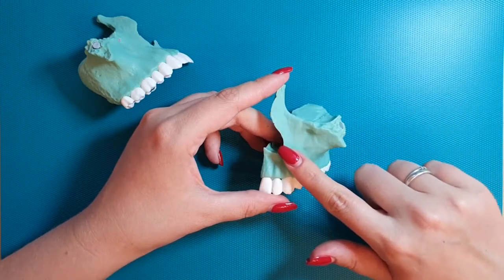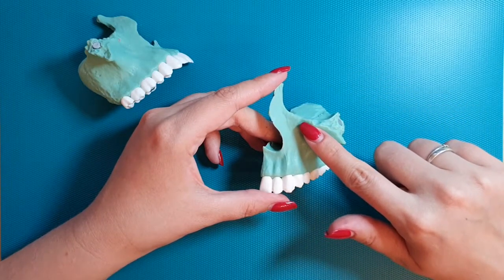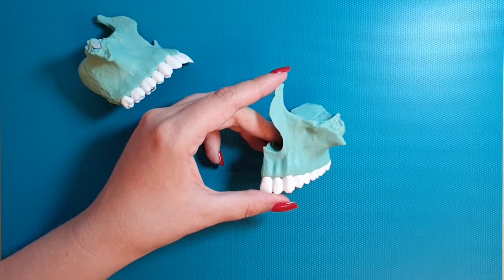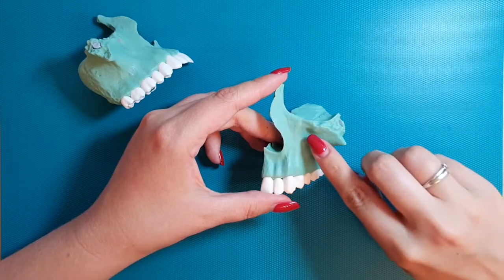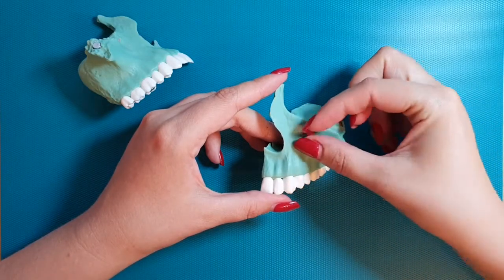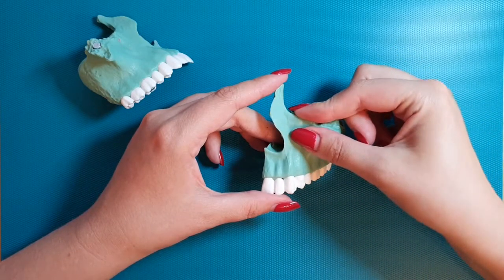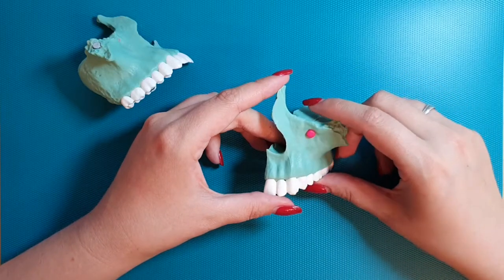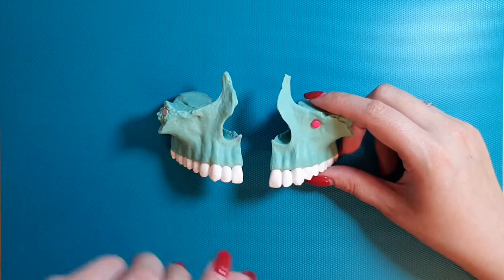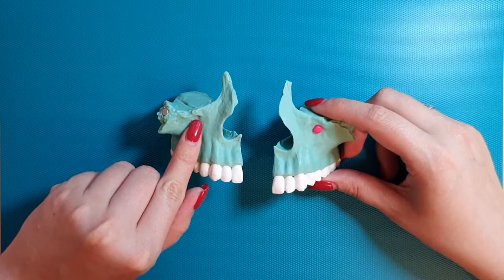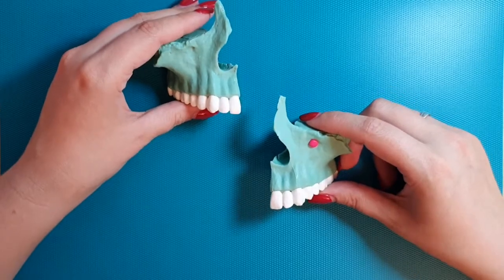First, the anterior, called buccal surface. It has 7 elements. First is the infraorbital foramen. You can see the same on this bone.